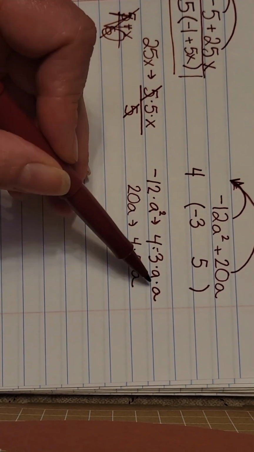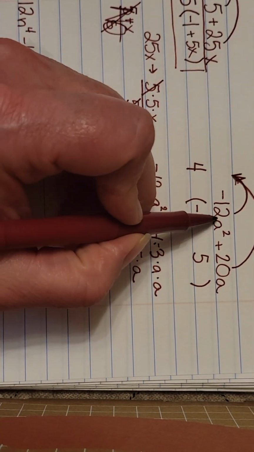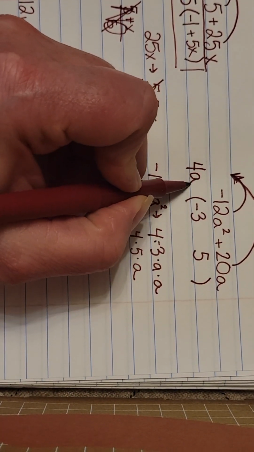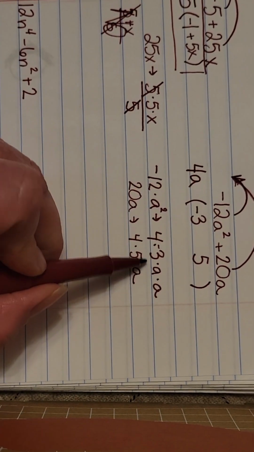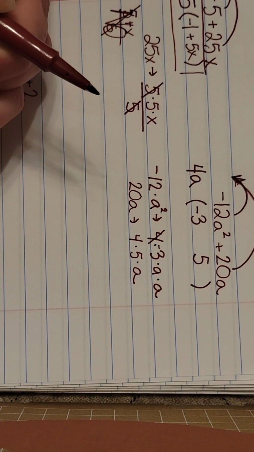See how they both have a 4 and they both have an a in them? So that's what we're going to take out. We took out the 4, and now let's take out the a. Okay? Now this one, when I divide out a 4, that kind of cancels out that 4.